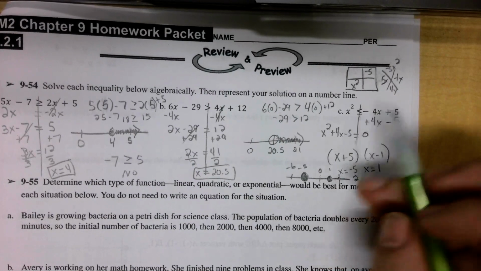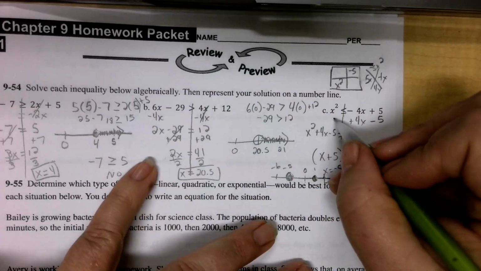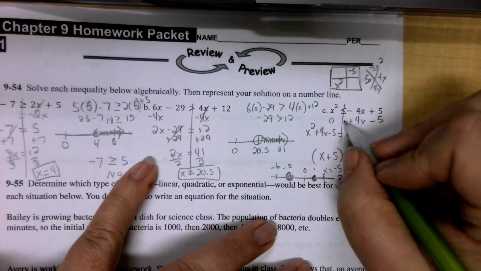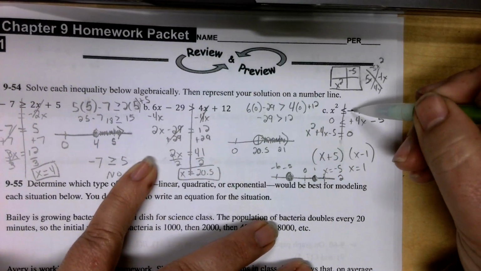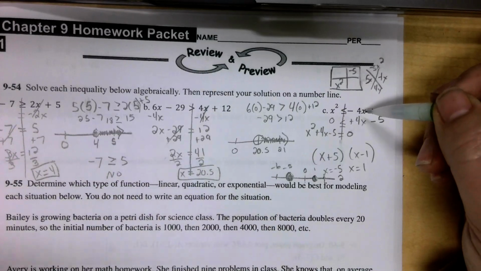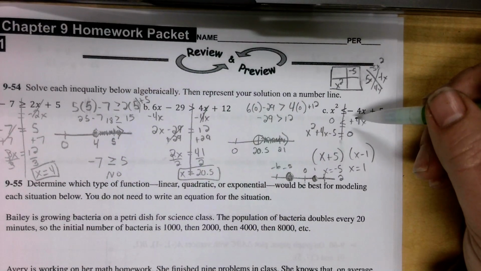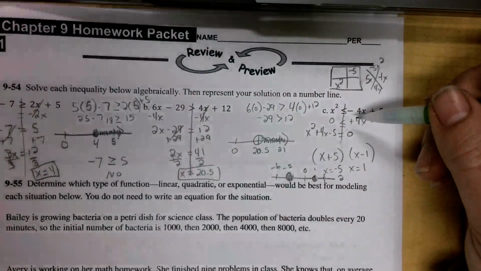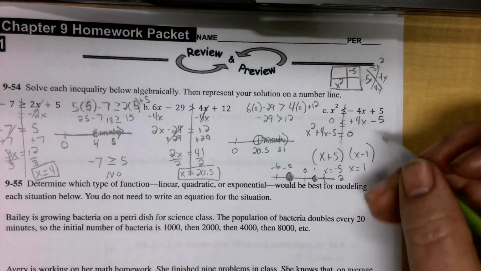So going back to my original, 0 squared is 0. Is that less than or equal to negative 4 plus 5?